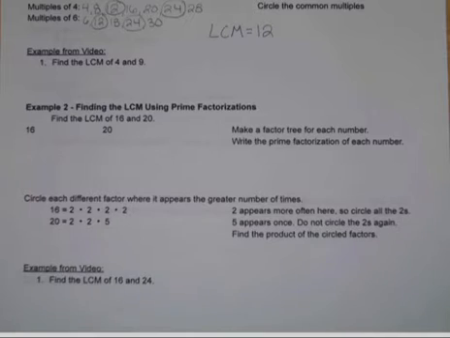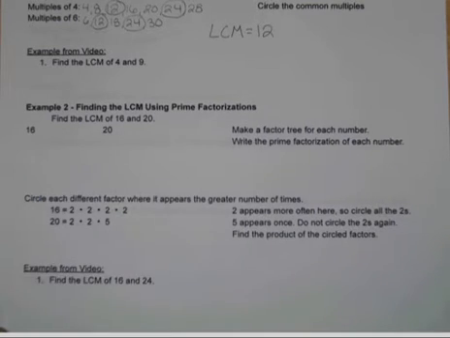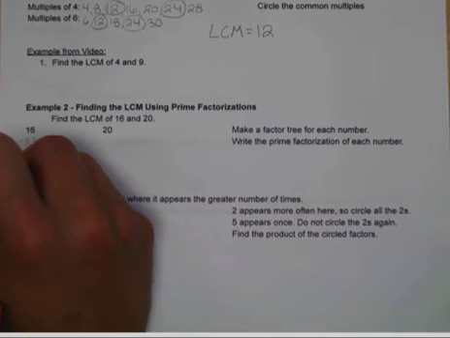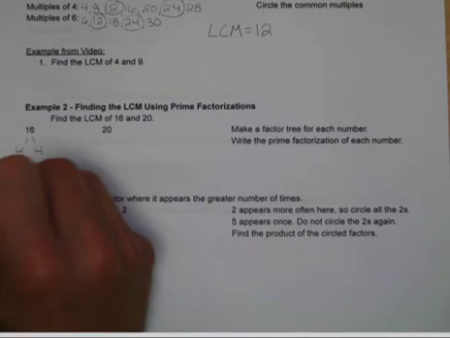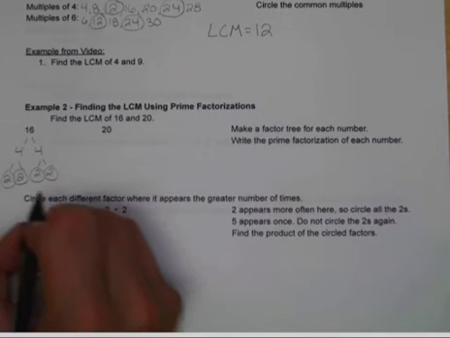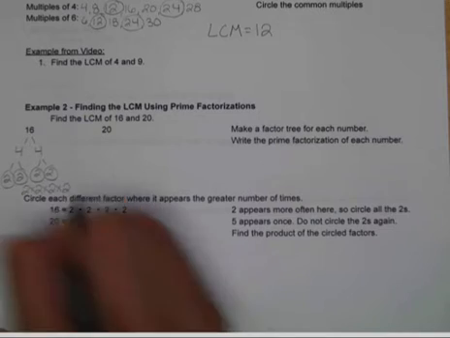Example 2 is finding the least common multiple using prime factorization. So here we're going to create a factor tree for each number. So we're going to find the least common multiple of 16 and 20. So if we were to create a factor tree here, I'll break this apart into 4 times 4, 2 times 2, and this also breaks apart into 2 times 2. So I know that I have 2 times 2 times 2 times 2.